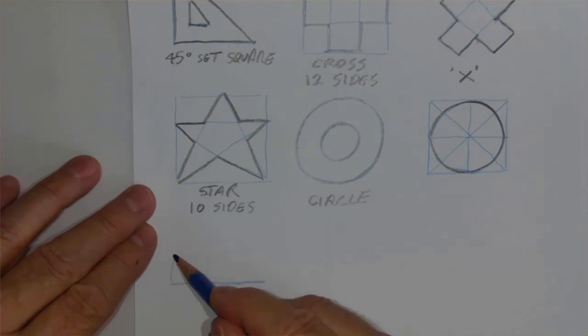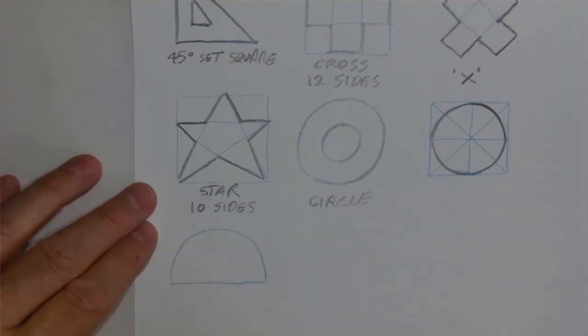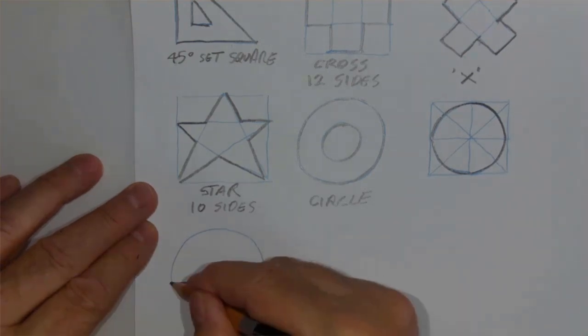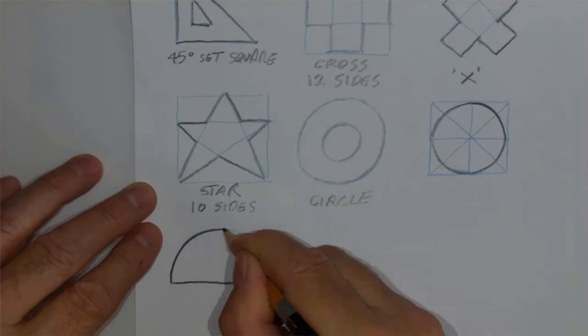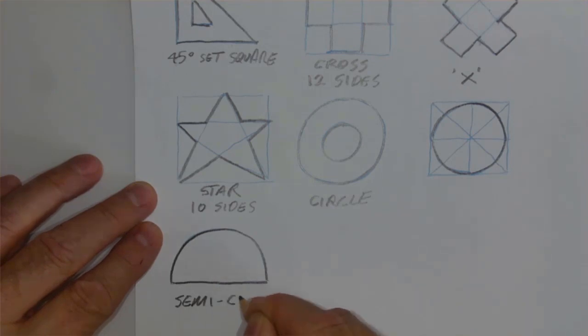We're going to do a circle again, but I'm going to do half a circle. So that's a unique shape unto itself. And the official name for that is a semicircle.